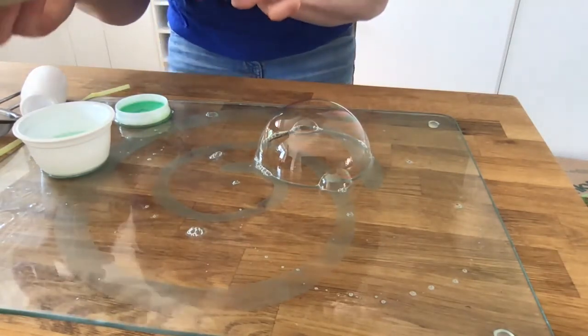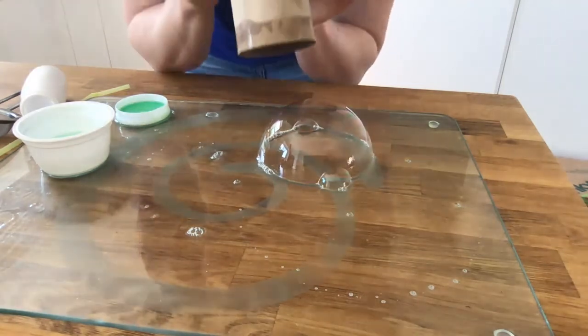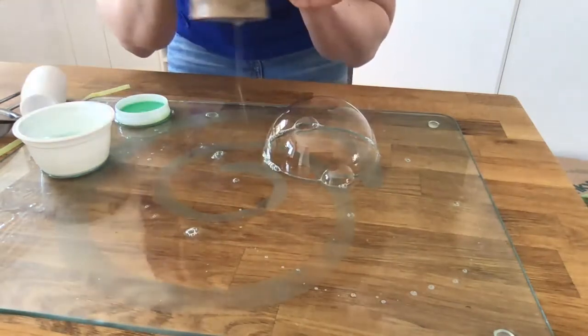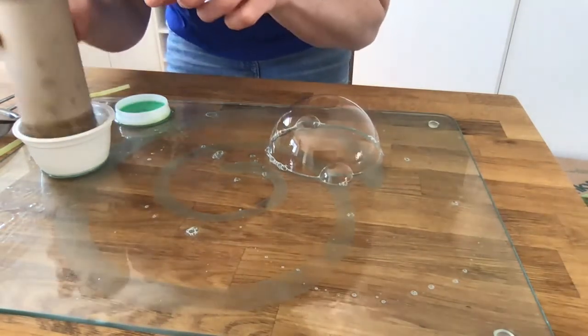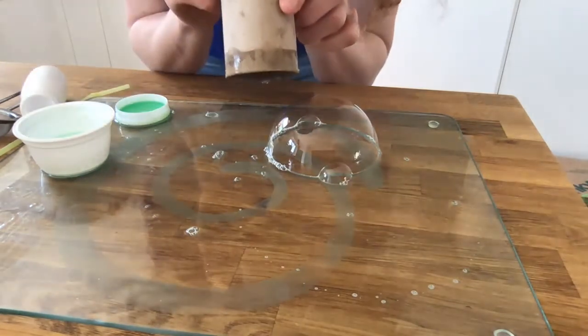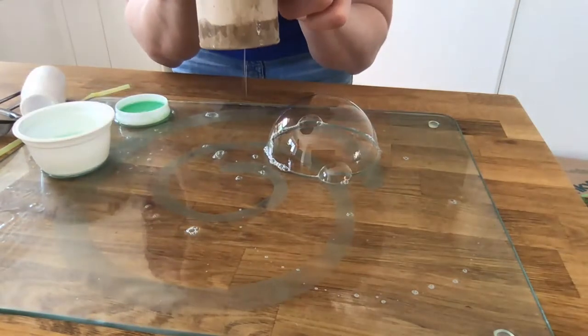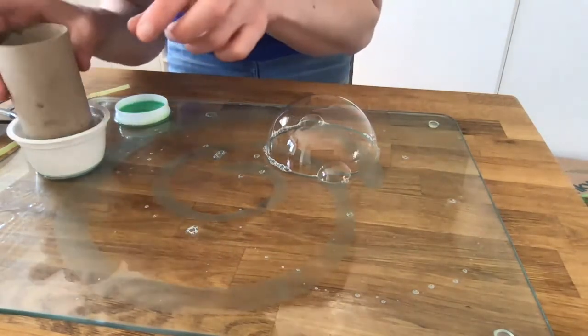It's popped. Oh, can blow a bit of a bubble out of that one. That's harder, bigger than the yogurt pot, and it's easier to pop by blowing too hard.